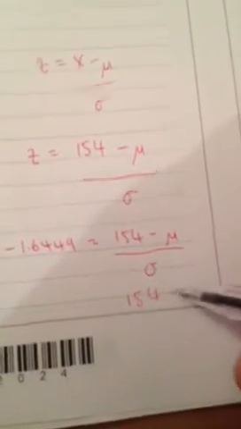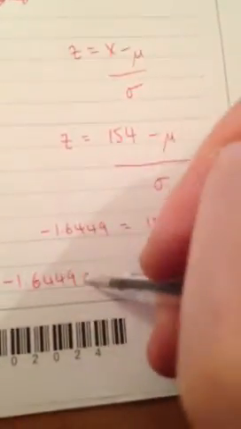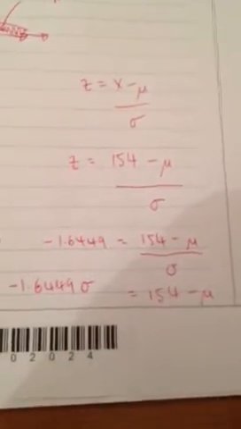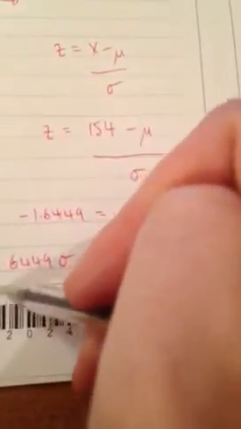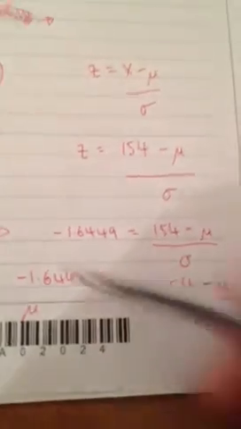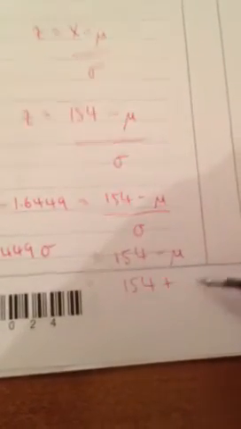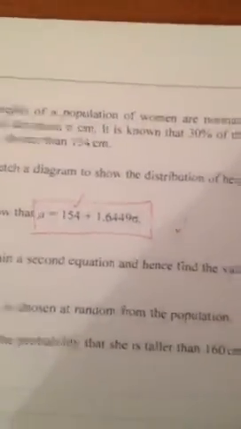Rearranging, 154 minus the mean equals minus 1.6449 times the standard deviation. You should be able to see at that point that you can easily rearrange. So this mean is negative, so I add it to the other side. And this is negative, this minus 1.6449 sigma, so I take that to the other side, it becomes positive, and I get 154 plus 1.6449 sigma, and that is what I had to show.